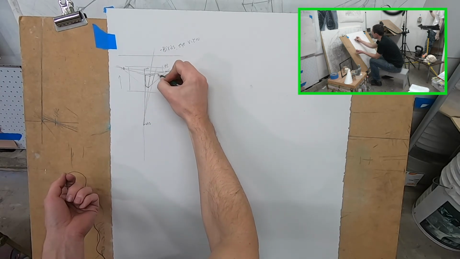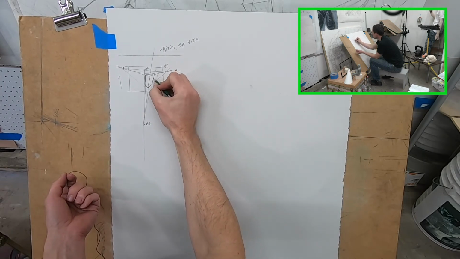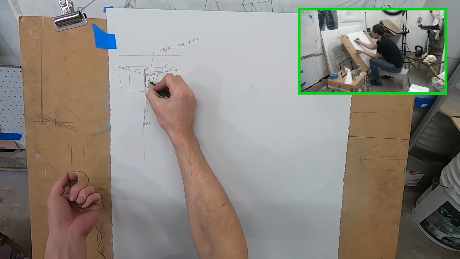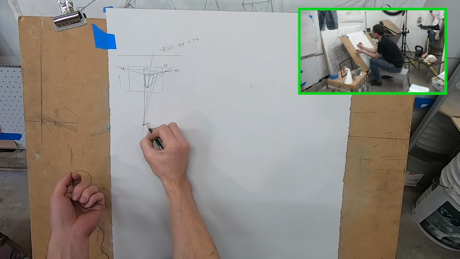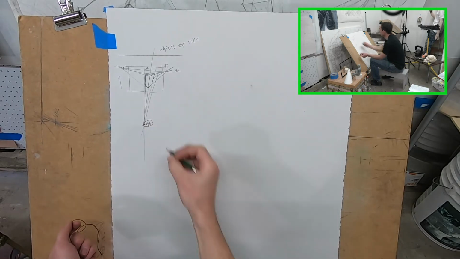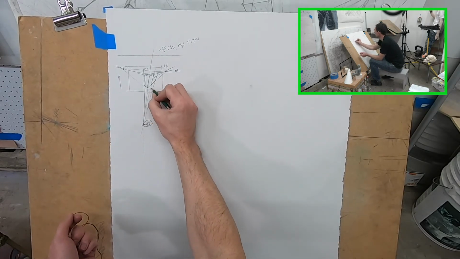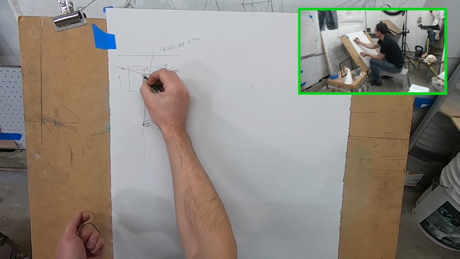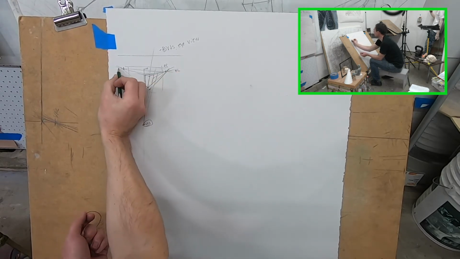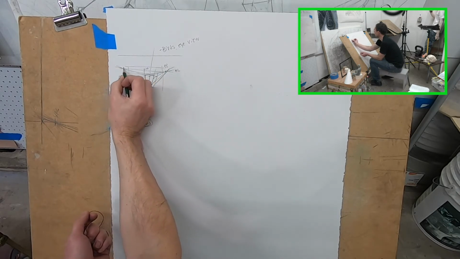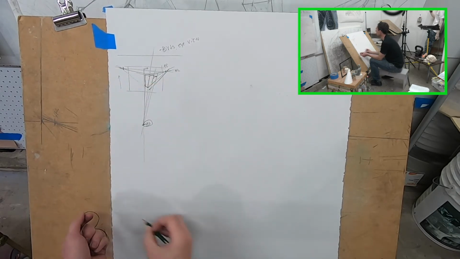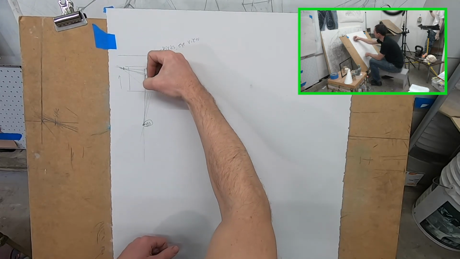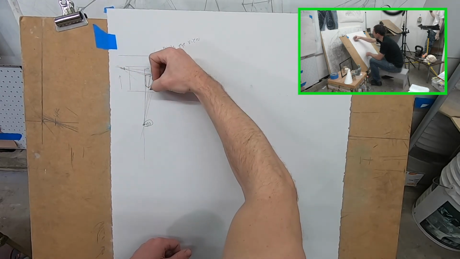Maybe there's another building next to it, maybe shorter. Those verticals are now converging at vanishing point 3. Maybe there's a street. Everything else is the logic of parallels and convergence. Let's continue our road.